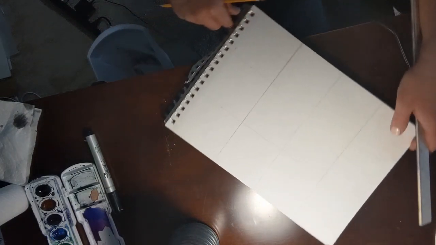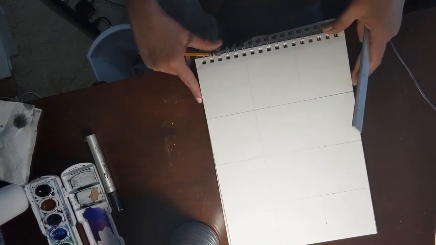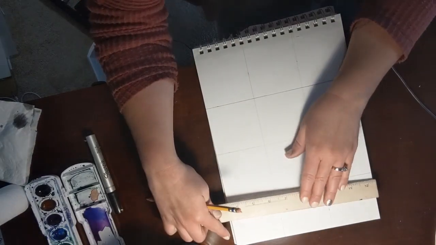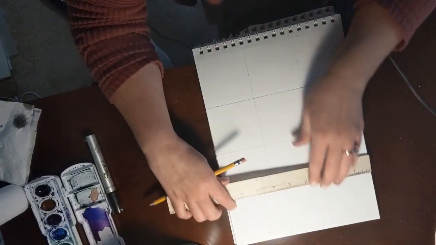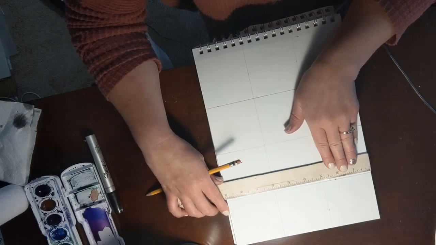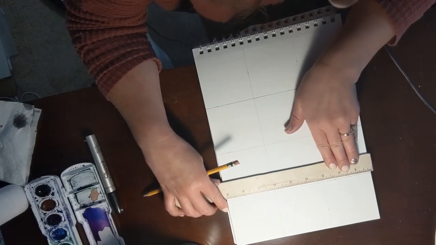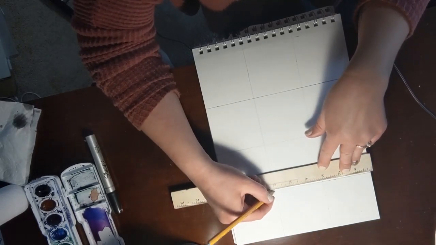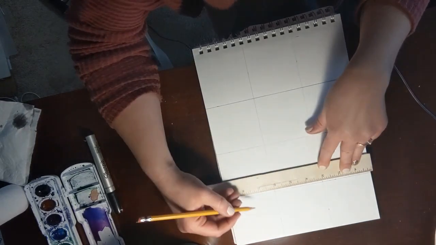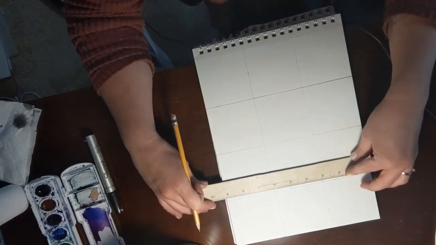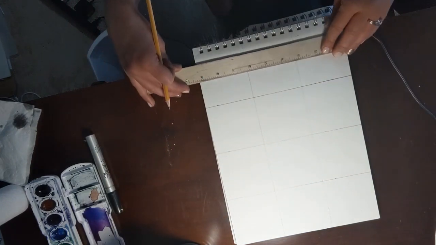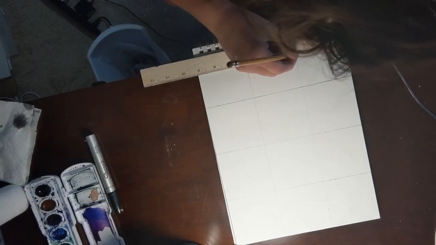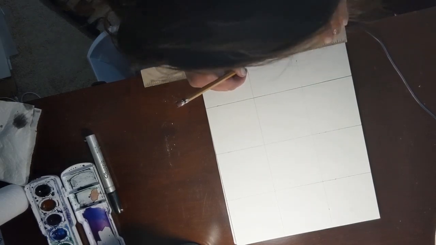You're going to turn your whole paper around and you're going to do that again, only this time, because this is skinnier, it's not 12 inches, it's 9 inches. We will only have 2 hash marks. So you line up your ruler so that you can mark where 3 inches is and 6 inches. You want to mark where 3 is, mark where 6 is. Bring your ruler down towards the bottom of the page. Do the same thing. 3 inches, 6 inches.